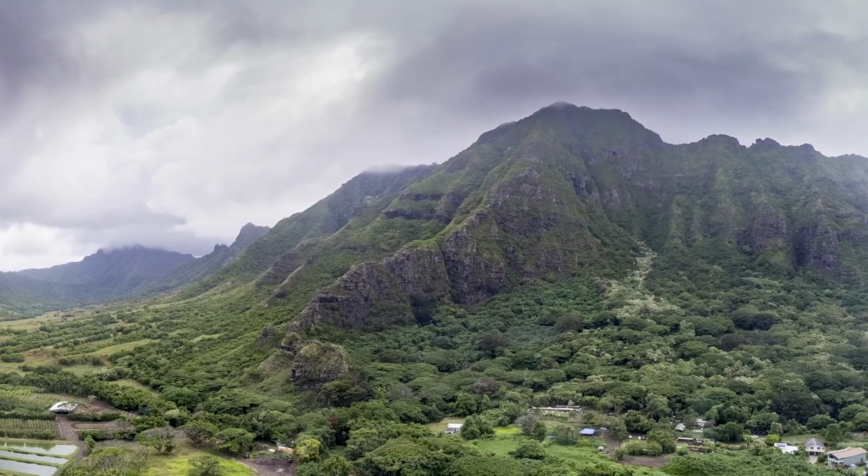So anyway, guys, that's basically the steps on how I put together an HDR panorama.